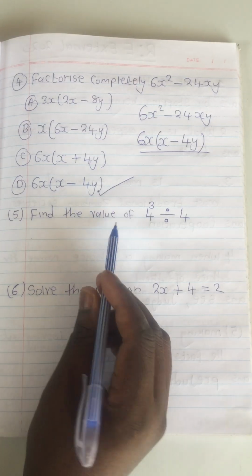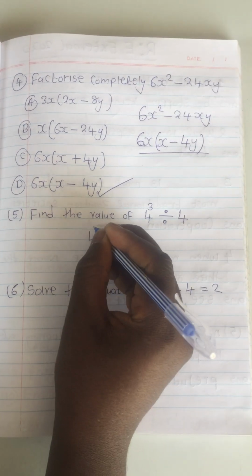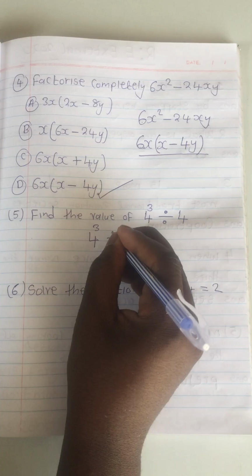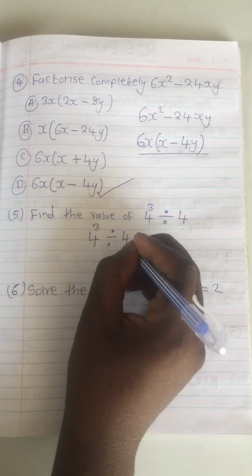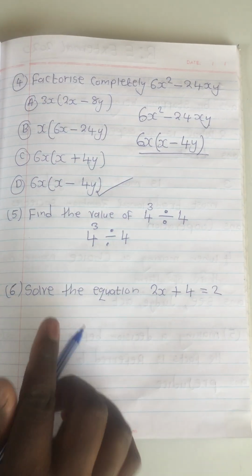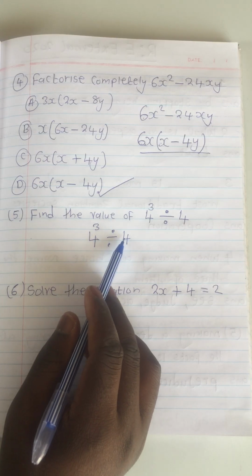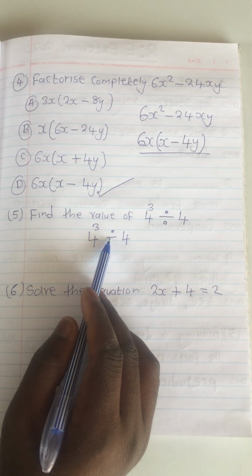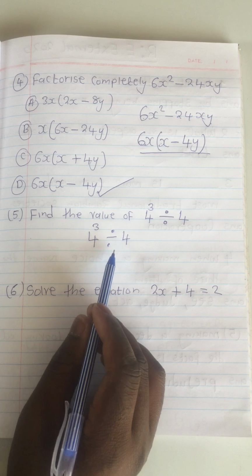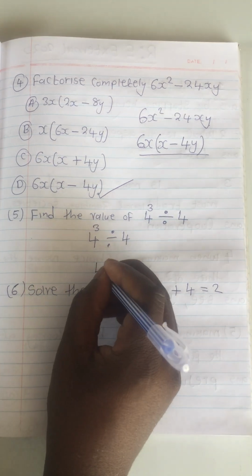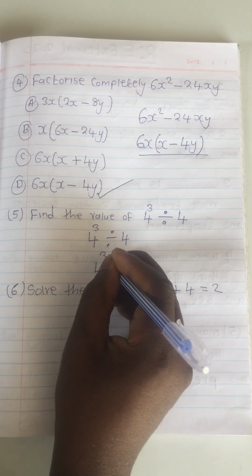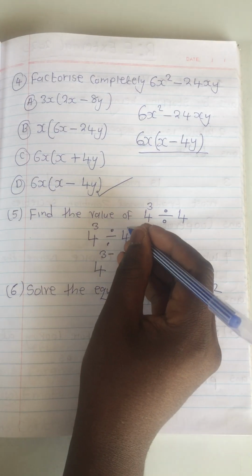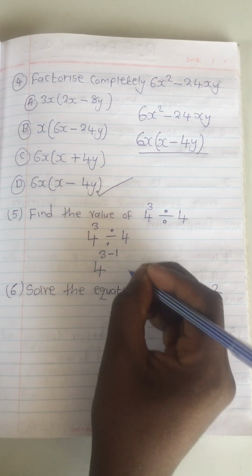We come to number 5. Find the value of 4 to the power 3 divided by 4. Every time you face a question like this, just know that divide goes with what? Subtraction. So here it will be 4 to the power 3 minus 1.